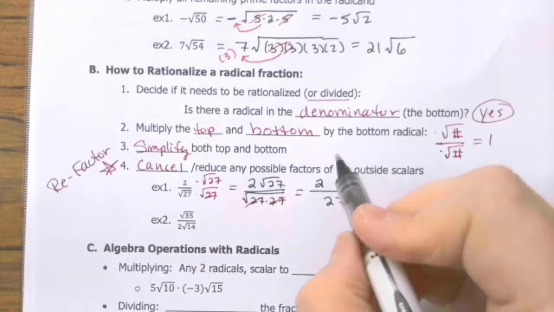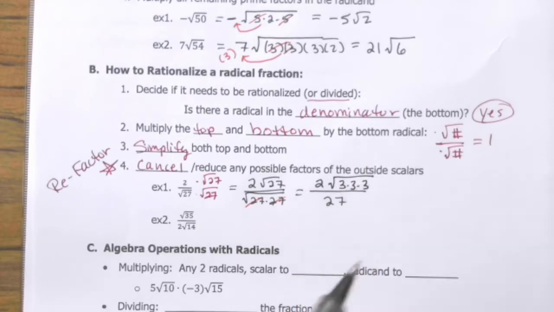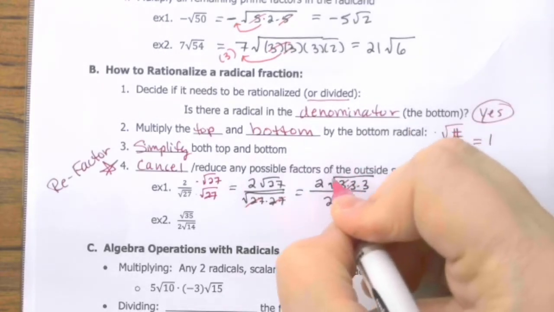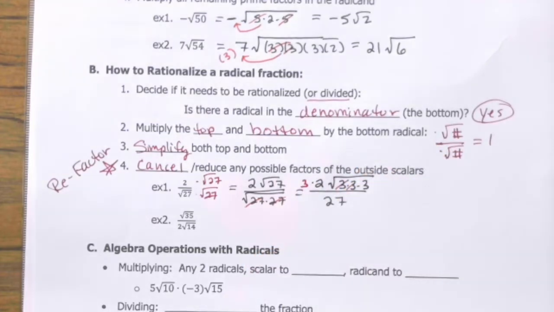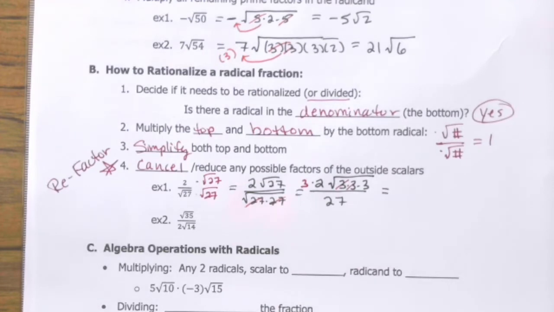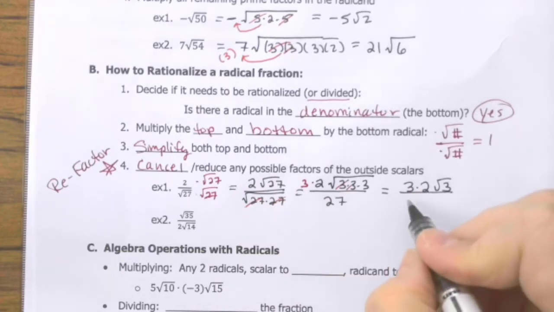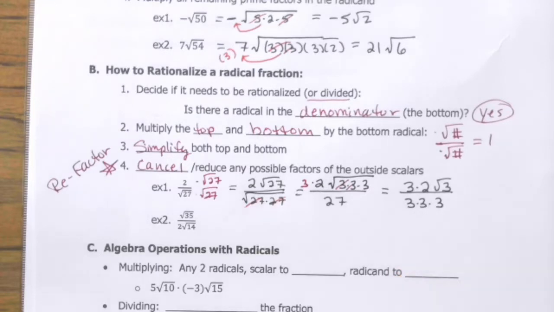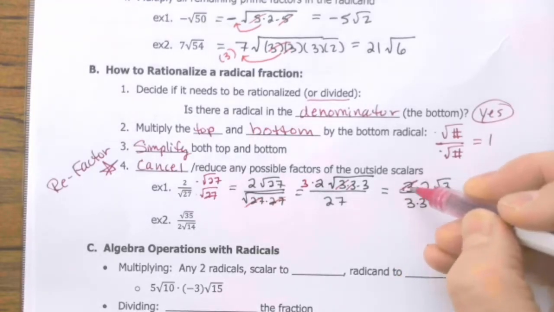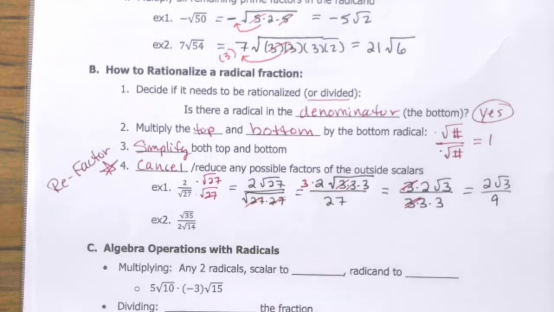Now that we have a 27 on the top, let's factor that one as well. 27 is 9 times 3, so 3, 3, 3. 2 3s, 1 comes out and gets multiplied by the 2. Now this is where you can multiply 3 times 2, but if you realize that 3 is a factor of 27, you know there's some refactoring we need to do. So I'm just going to leave the top 3 times 2, radical 3, and 27 is 9 times 3, or 3, 3, 3. So our scalar 3s do divide out, and our answer is 2 radical 3 over 9.